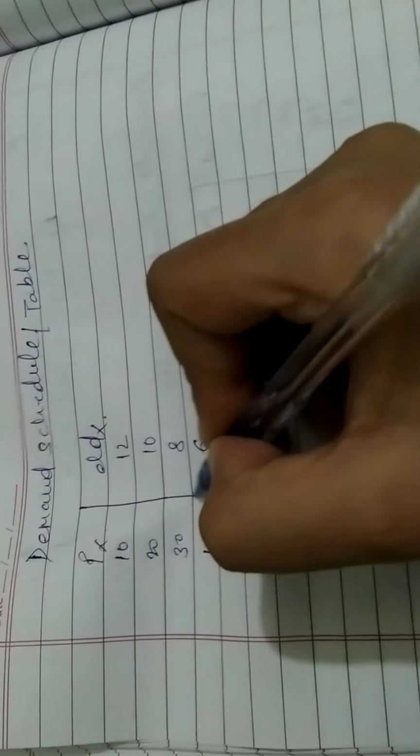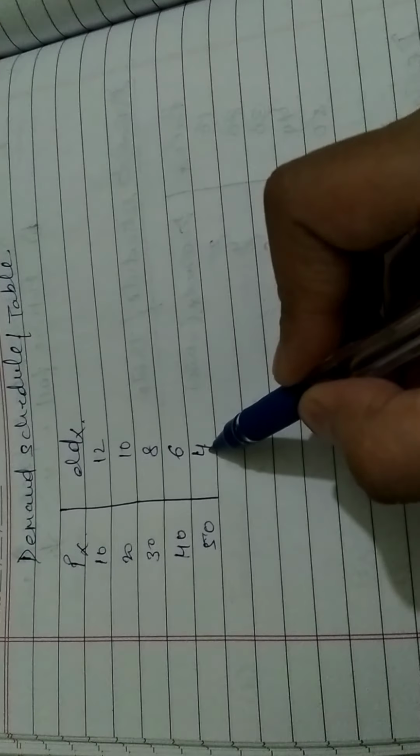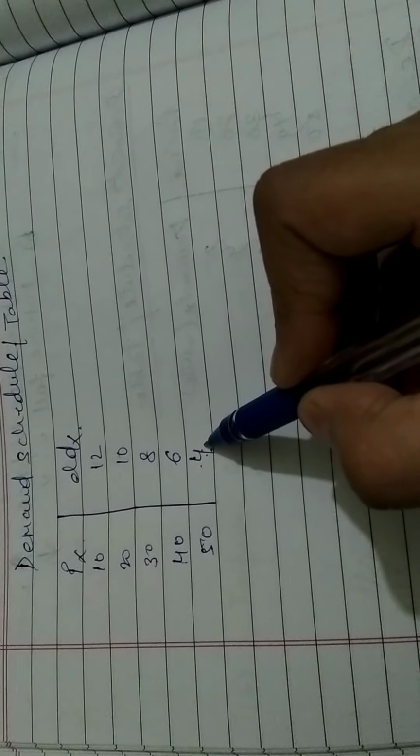Okay, price and in the next column quantity demanded. So the meaning of demand schedule is the table relating to price and quantity demanded. This is a table which is showing the relation between price and quantity demanded. So table relating to price and quantity demanded is called demand schedule.